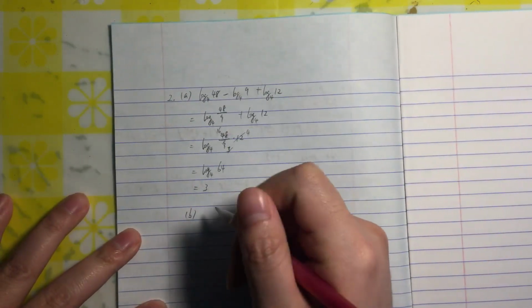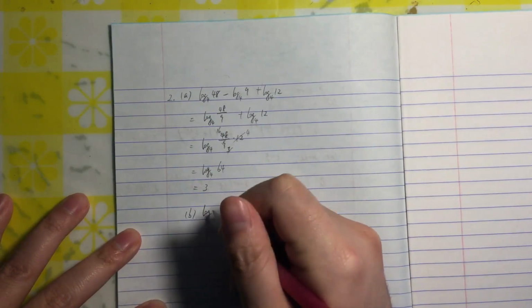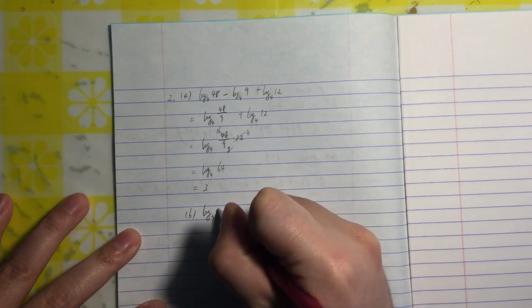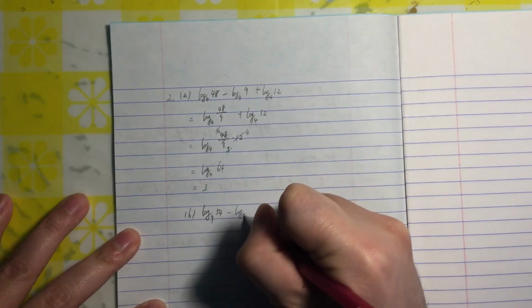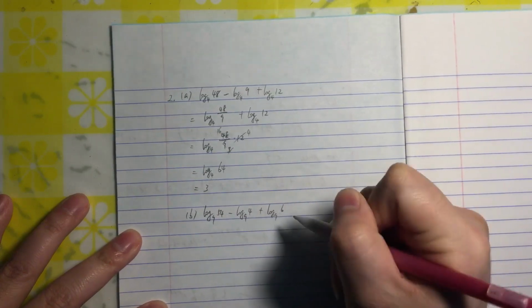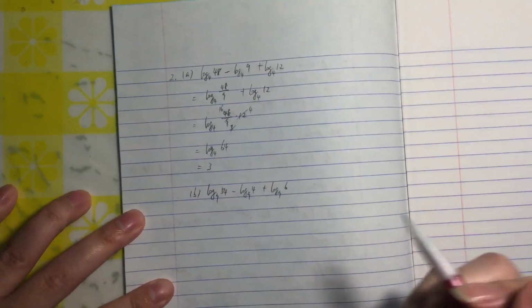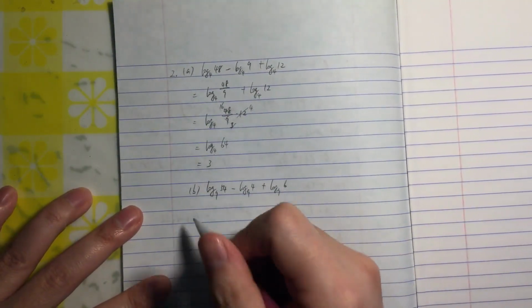Part B. Log base 9 of 54 minus log base 9 of 4 plus log base 9 of 6. Very similar. When we see log functions with the same base, try to combine everything together.